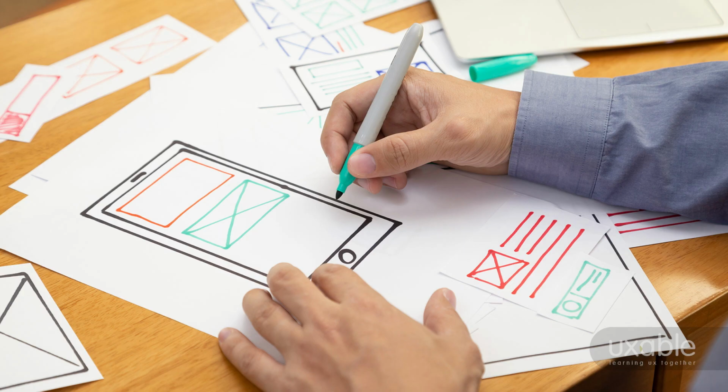So now let's see what is the UX process. The UX, or user experience design process, is an iterative and a very useful method which helps us to improve and polish designs. Remember, the UX process is always an iterative process.